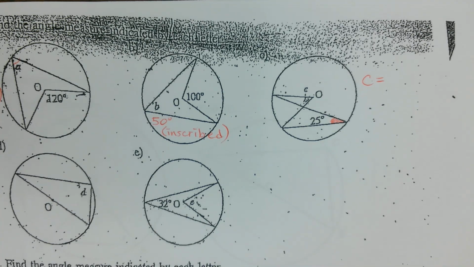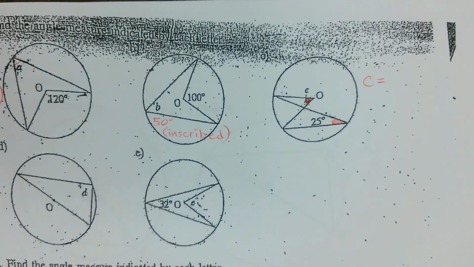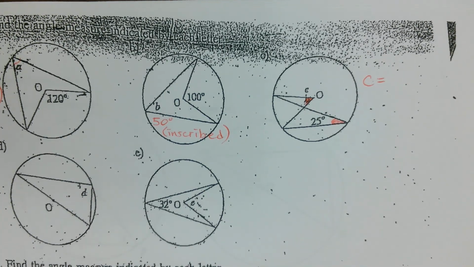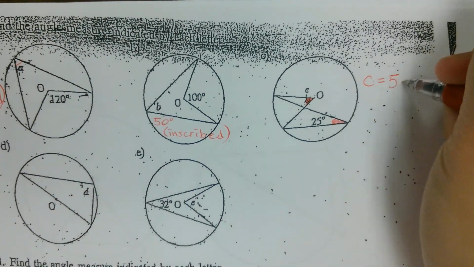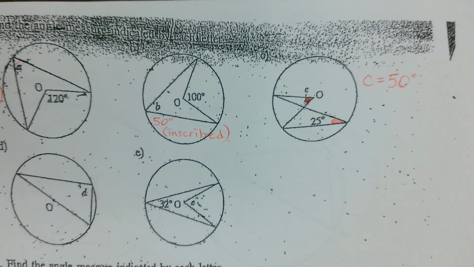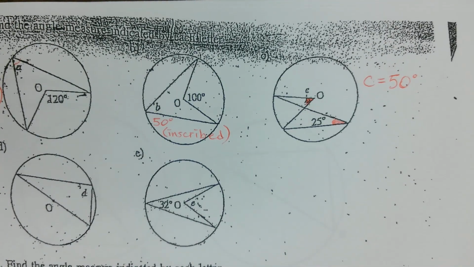Let's vote again. Who says C is this angle right here? Who says this angle is 25? Who says it's 50? Wow, I have 10 people in the class. 50. Why is it 50?